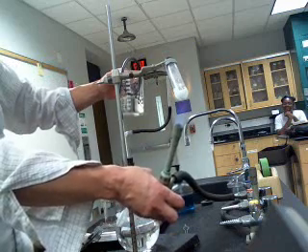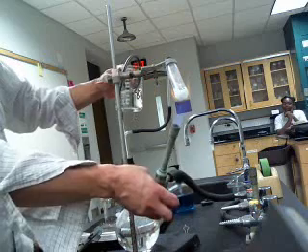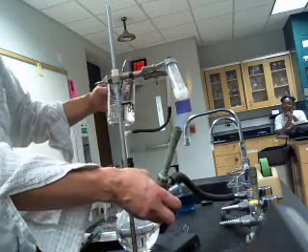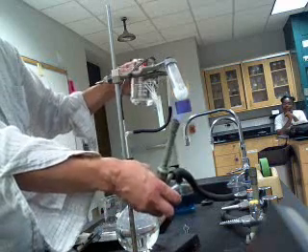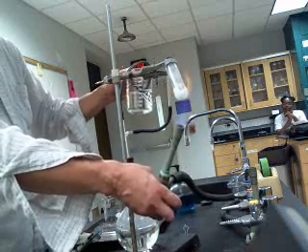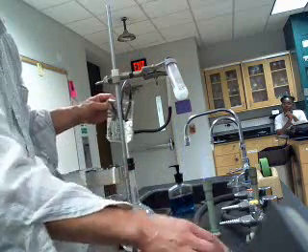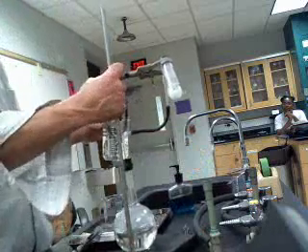You keep heating it until gas stops forming and nothing's happening. If nothing's been happening for the last few minutes, then you're done. And so what happened here is we're capturing the oxygen gas by water displacement.